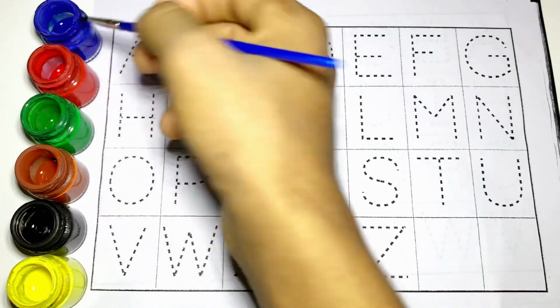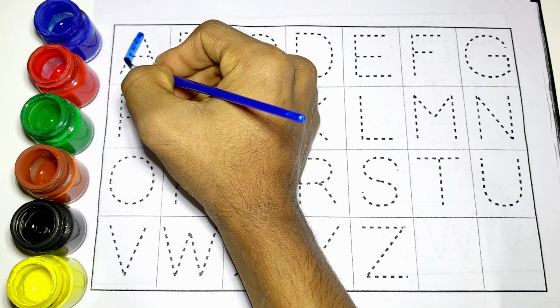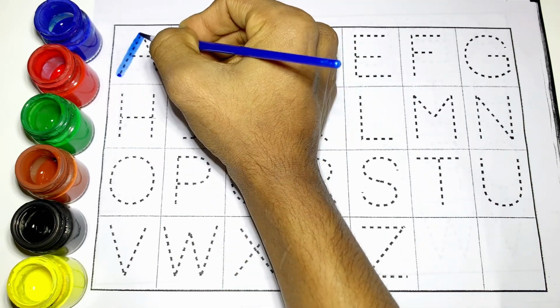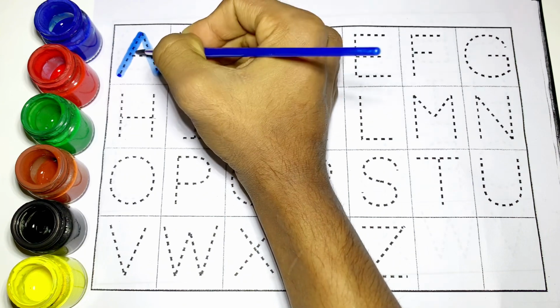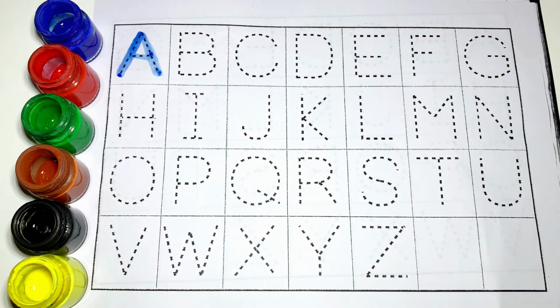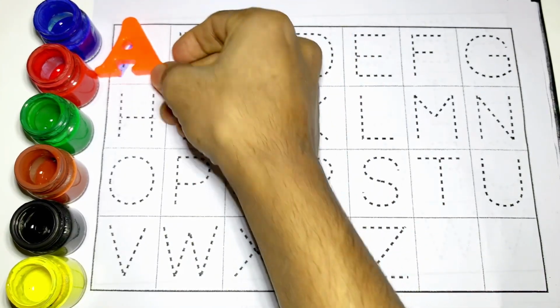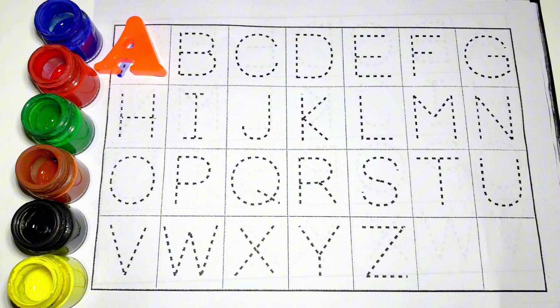Kids, first you draw A. A for apple, A for aeroplane, and use blue color. A. A for apple, A for aeroplane.